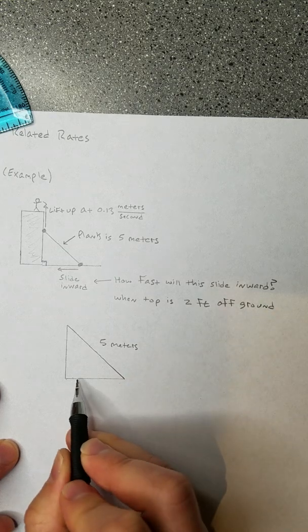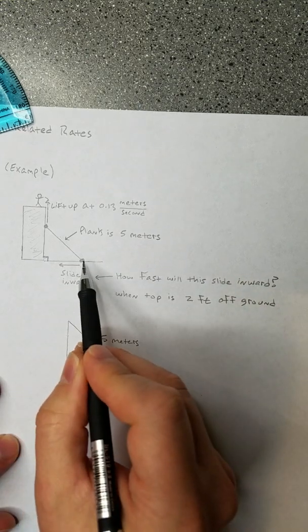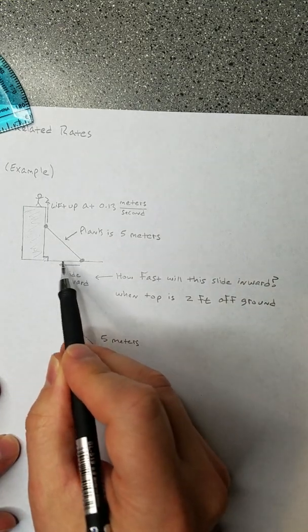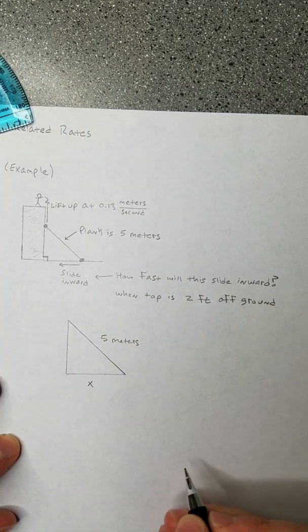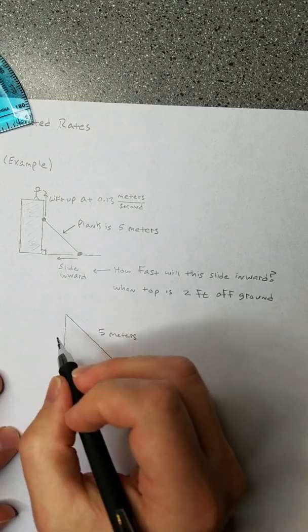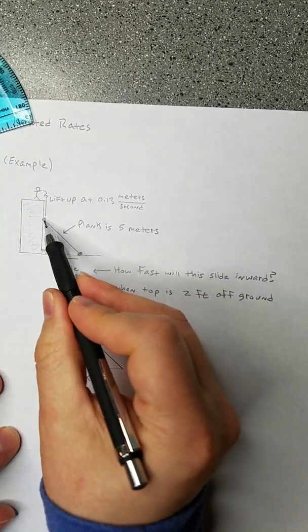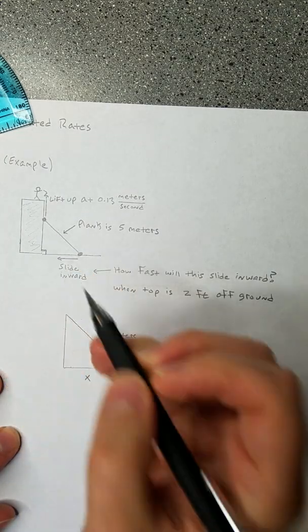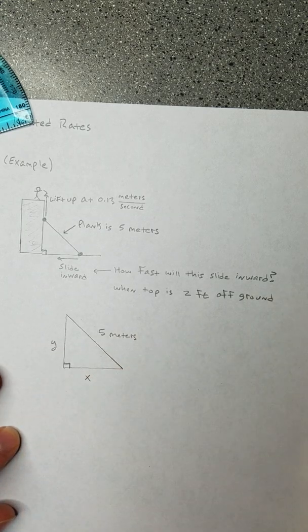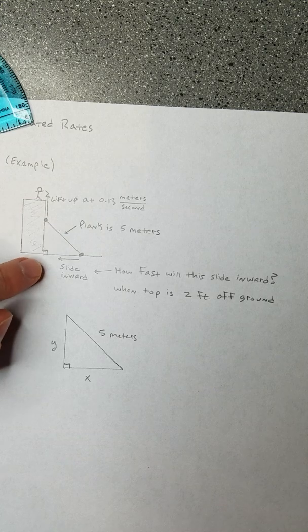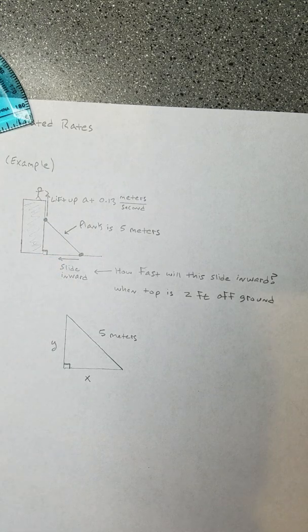And then there's like this side, how far the bottom of the plank is as it slides against the ground from the building. We can call that X if you want to, or call it whatever you want. And then there's this side, which is how far the top of it is off the ground, and we'll call that Y. And we can make some simple assumptions like the building to the ground is 90 degrees and so on. And then that's the picture.